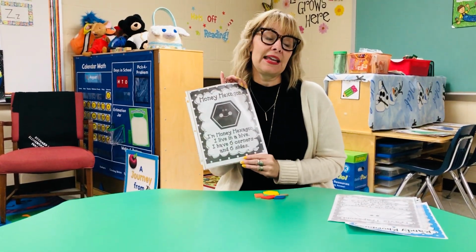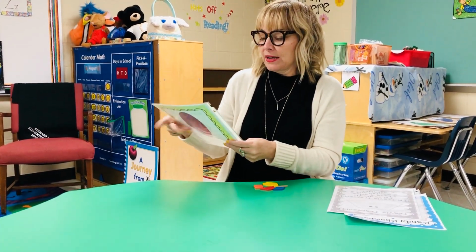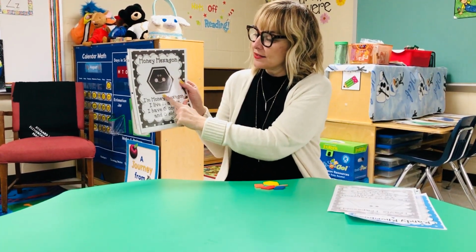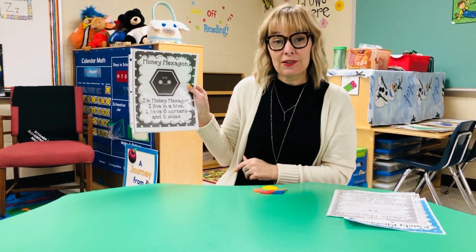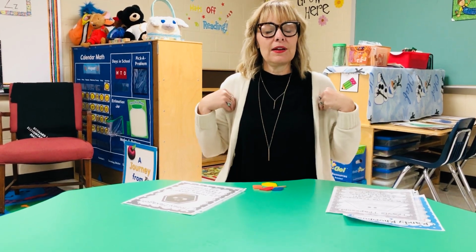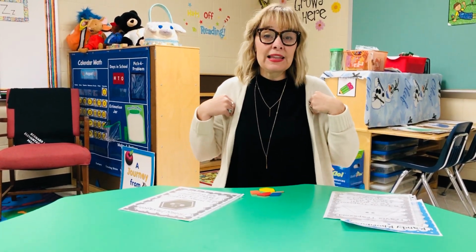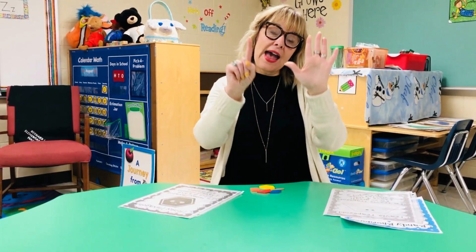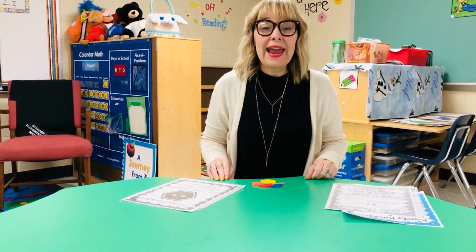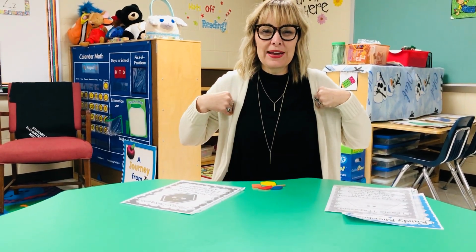Now, I like to say Honey Hexagon like a little bumblebee. Bzzz. Because remember, we learned that hexagons are the shape that make up beehives, right? Okay, it goes like this. And I'm going to get my little bumblebee wings. I'm Honey Hexagon. I live in a hive. I have 6 corners and 6 sides.